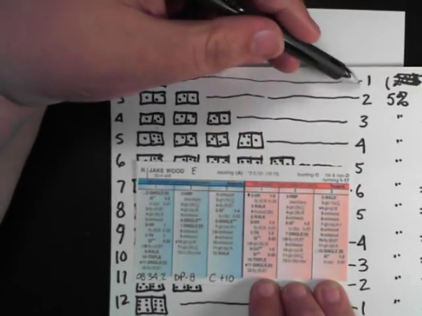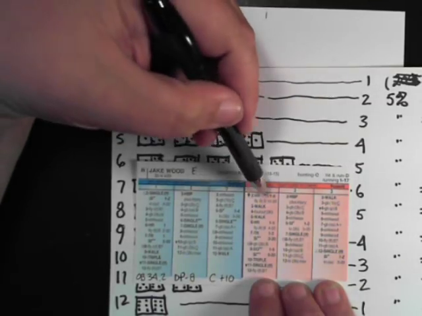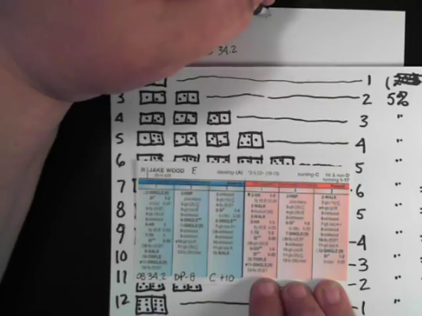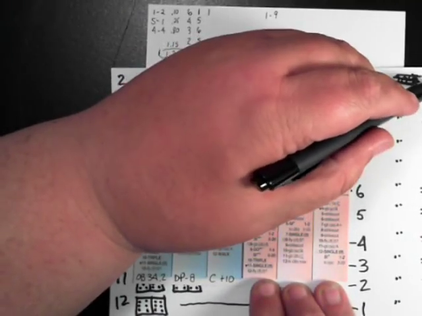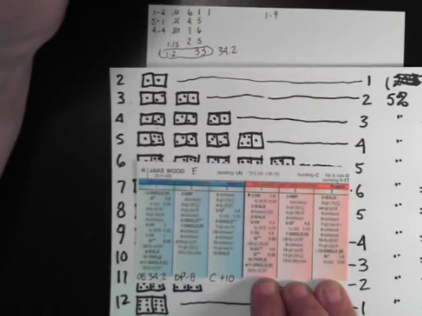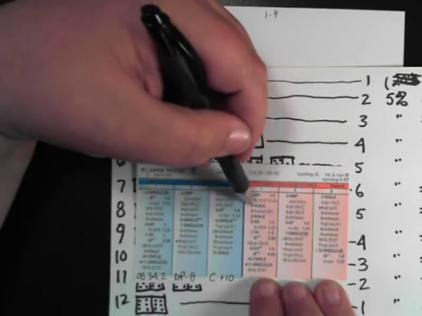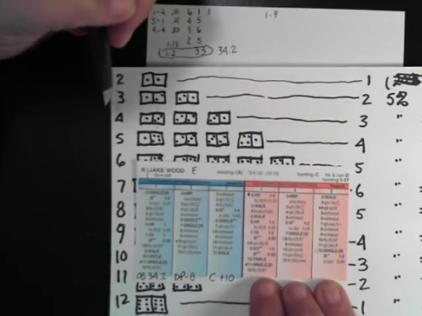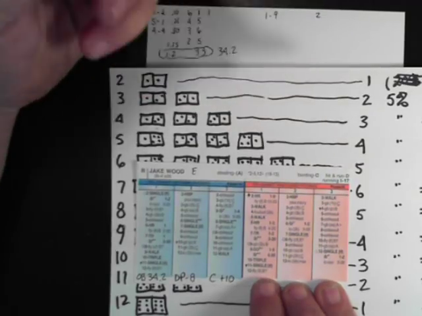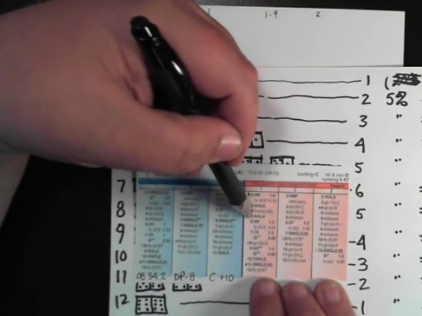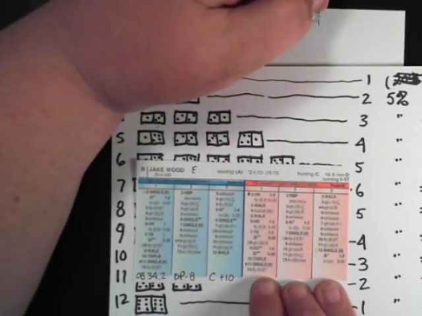So 2 is a 1. That is 1 chance in 36. And the split is to 9. So that will be 9 5% of 1 chance. That will be an on base. 3 is a walk. So that is 2 full chances. 4 is a foul out. 5 is a walk. That is 4 more full chances.